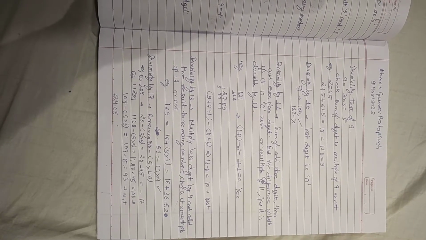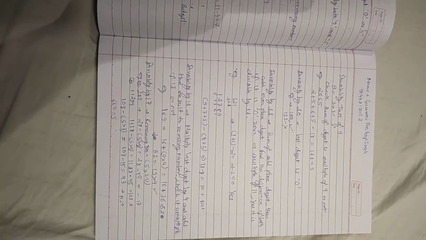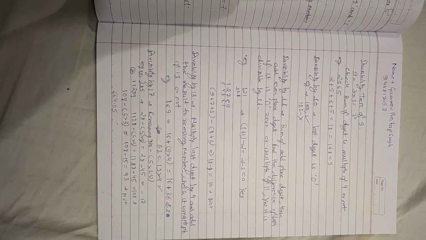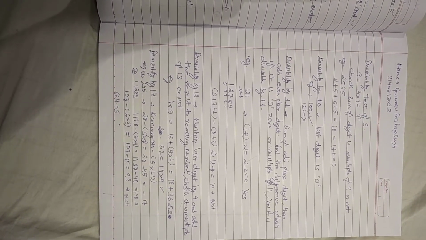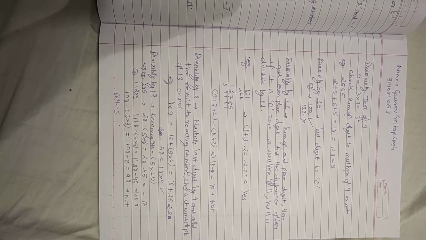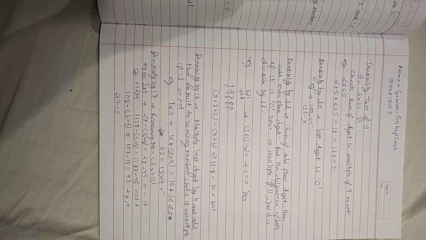Actually, when we get the difference as a negative or positive integer, we just have to take the positive value, since we are trying to find the difference. So since it comes to 17, and we all know that 17 is a multiple of 17, hence it is divisible by 17.